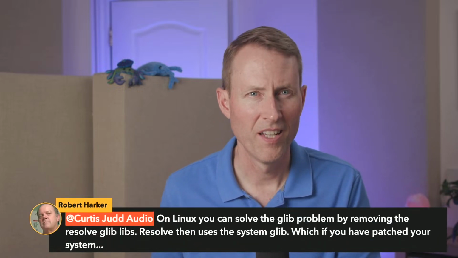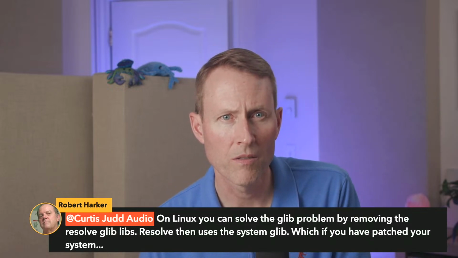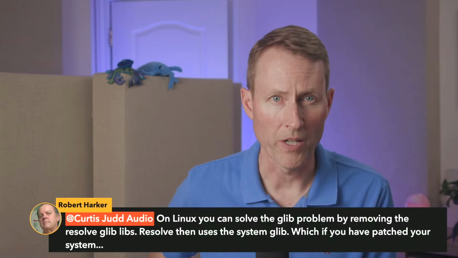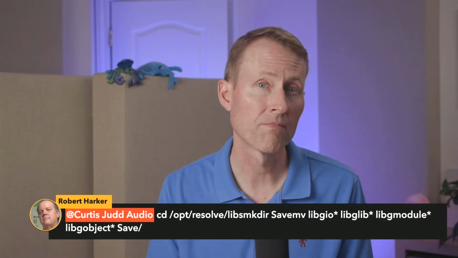Okay, here's another one from Robert Harker. On Linux, you can solve the glib problem by removing the Resolve glib libraries. Resolve then uses the system glib, which if you have patched your system, this is the command you can use to actually make sure that you have the latest, it looks like. Very good, Robert. Thank you. Got some good command line stuff going on there. So you'll find that in the chat if you need to get that exact information from Robert. Thanks, Robert.